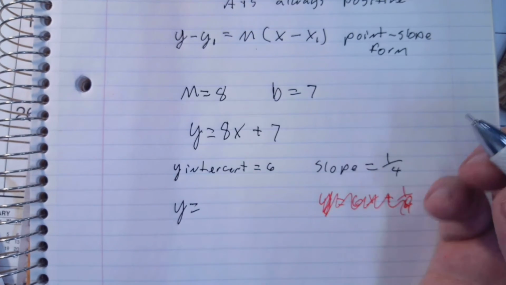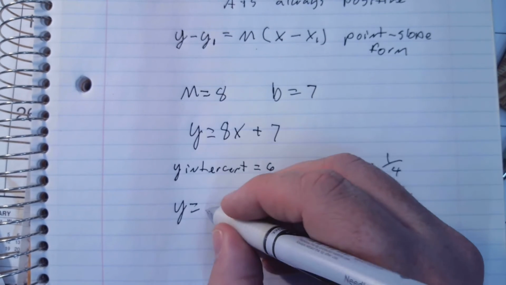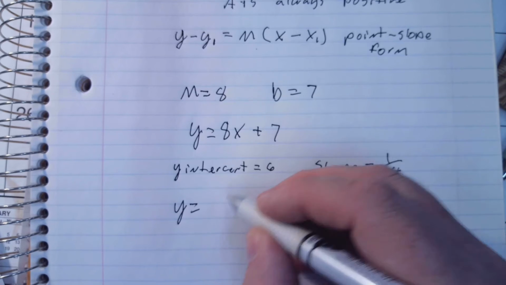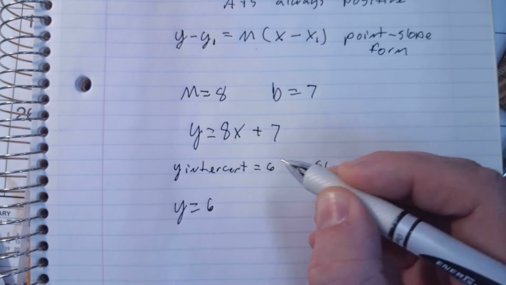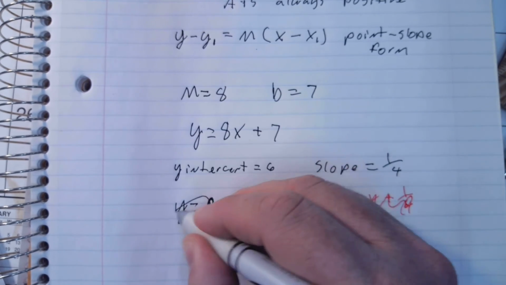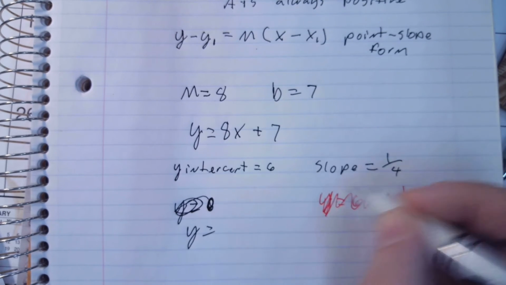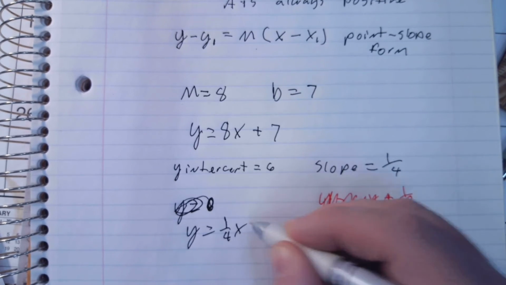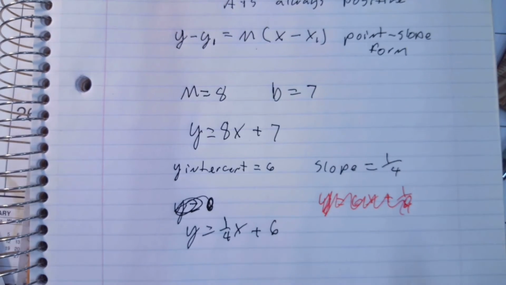This is all this is. Y equals, what is it? 6, I did it again. Y equals 1/4 x plus 6. Is that it? Okay. That level's pretty easy.